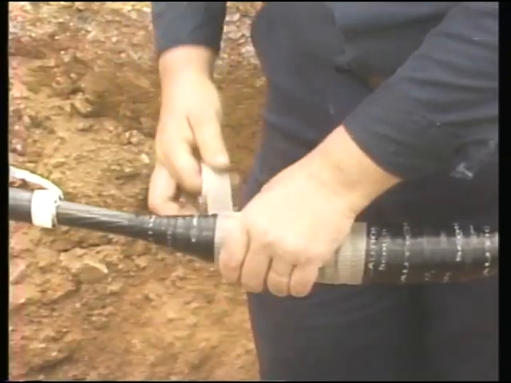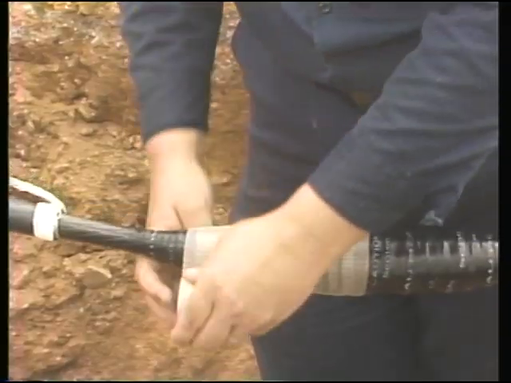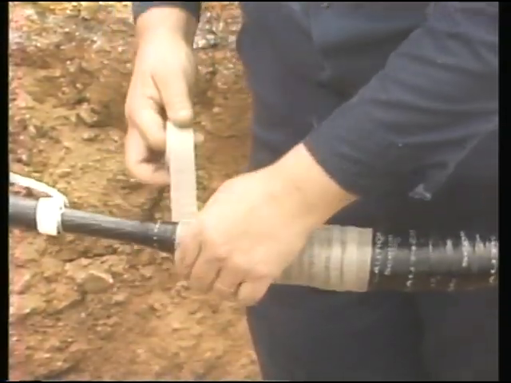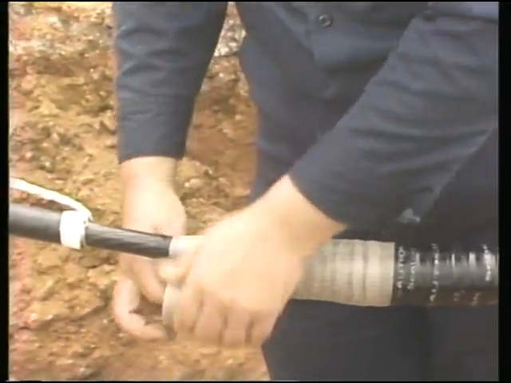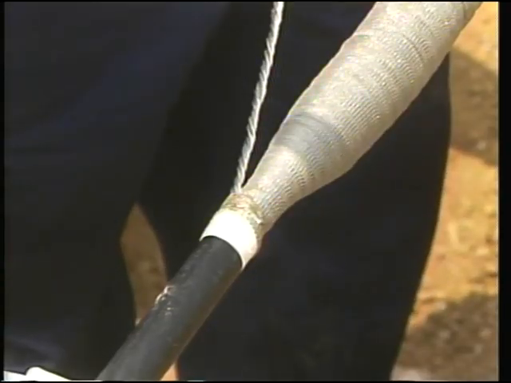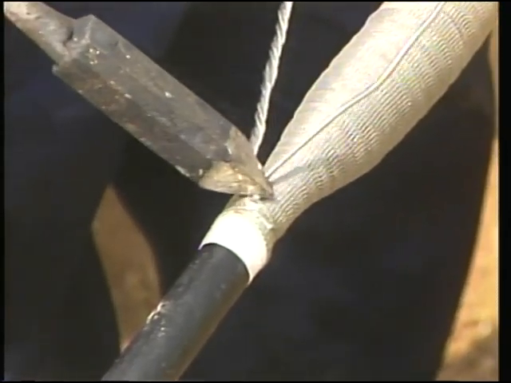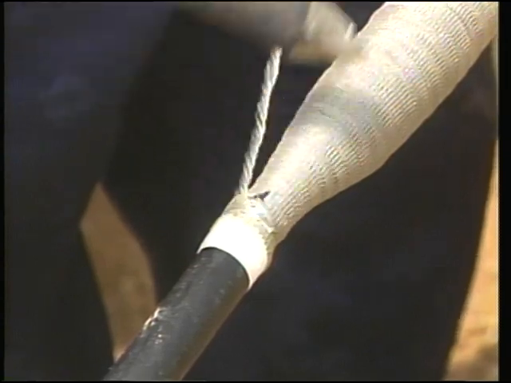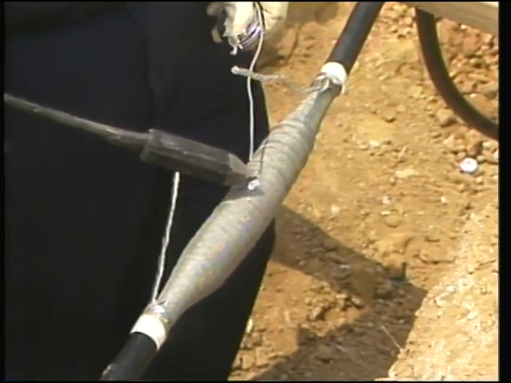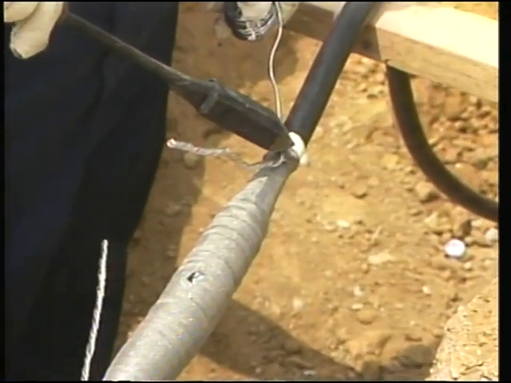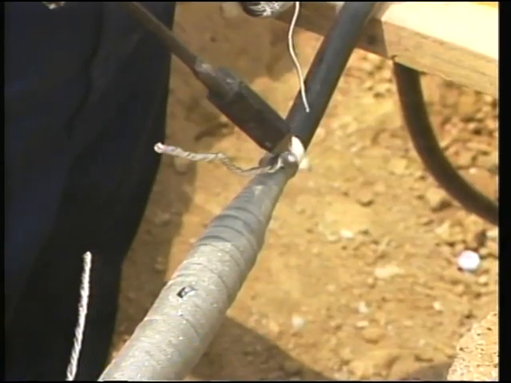Now, in some cases, a layer of copper shielding tape is applied. When this is done, it covers the semiconductive tape and overlaps the concentric wires to give the splice additional stress relief properties. To make contact with the concentric wires, some splices use solder, a metal wire with a low melting point. Heated with an iron or torch, a chemical agent called flux helps the solder to adhere to the metal. Check your instructions for the correct type of solder and flux.